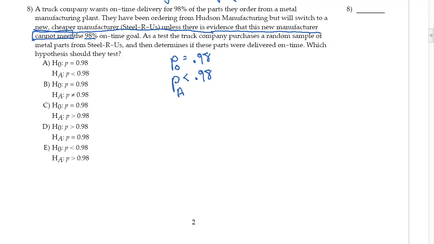As long as they're at 98%, they're fine, but if they're less than 98%, this isn't good. So if you look, 8 is A. Certainly it can't be D or E, because those change the null hypothesis.